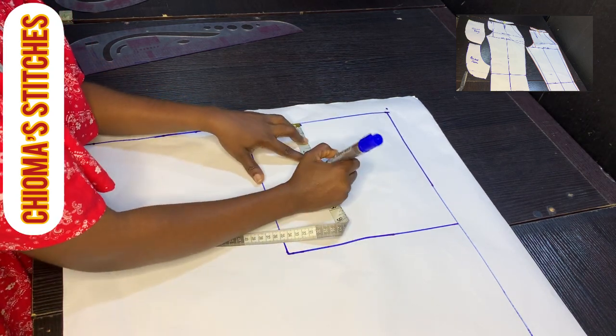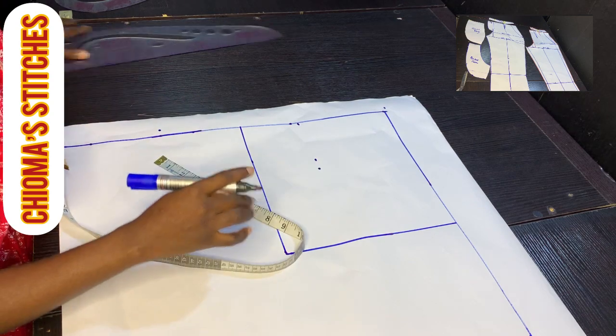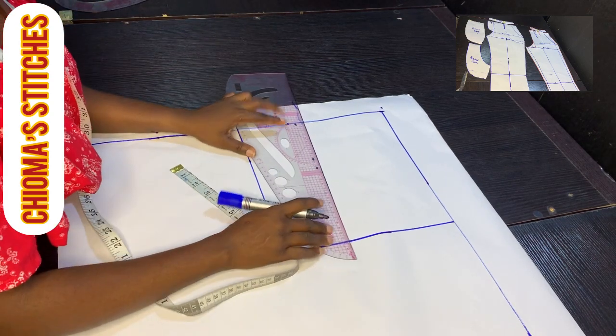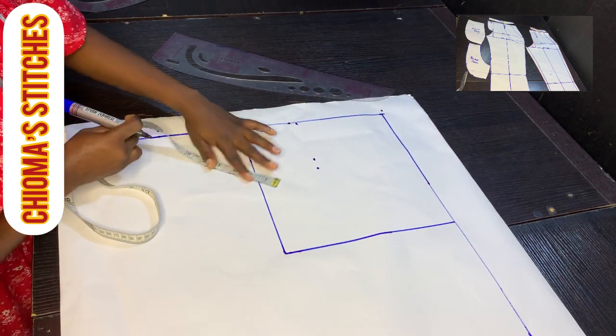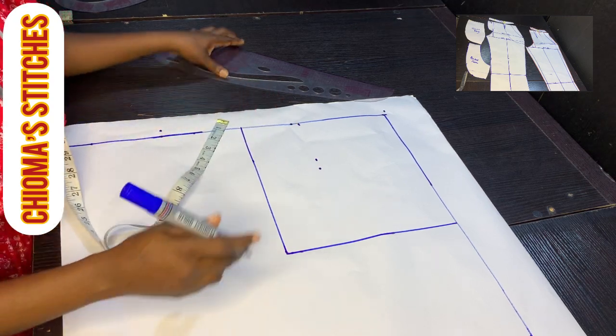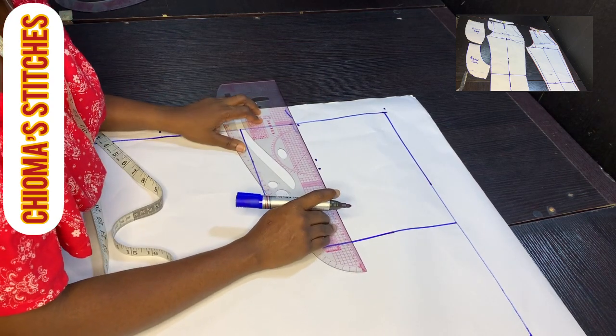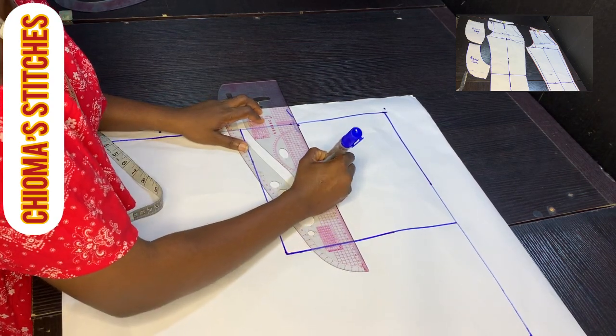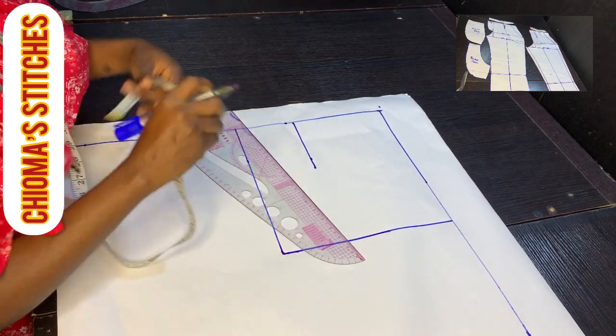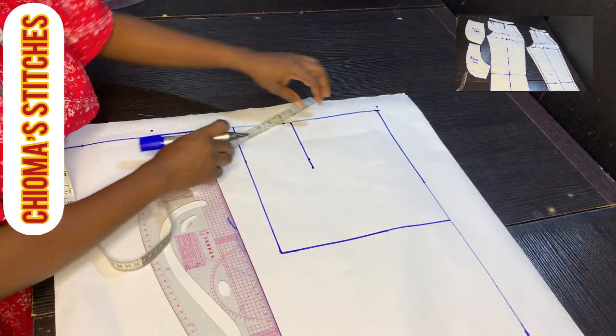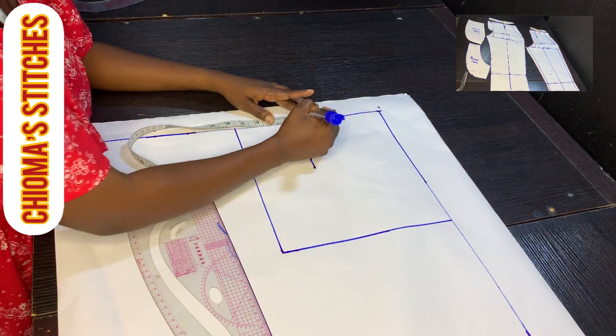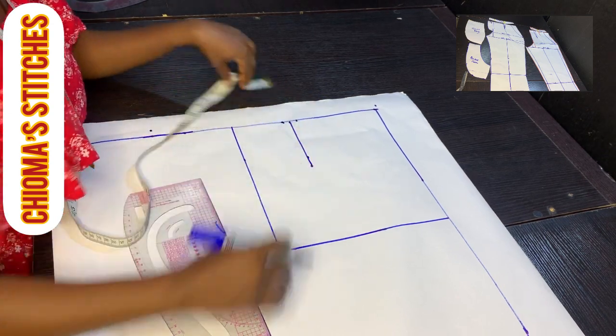So I'm just going to mark the 4.5 here, and then connect this line. So for the dart, I'm using 1 inch, which is half each of both sides. So here.